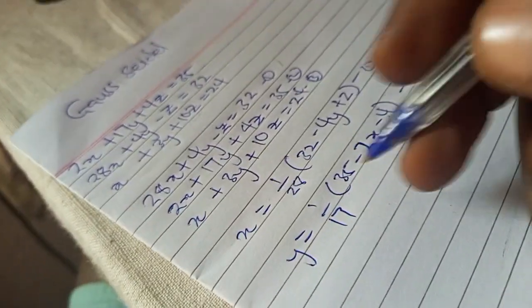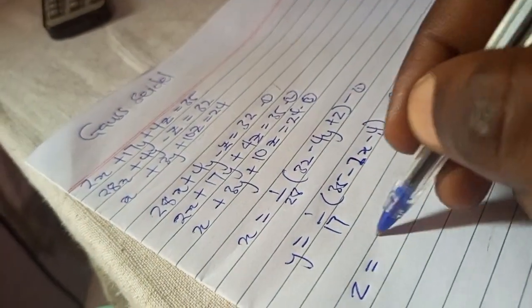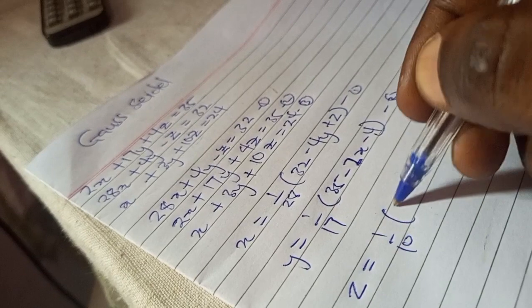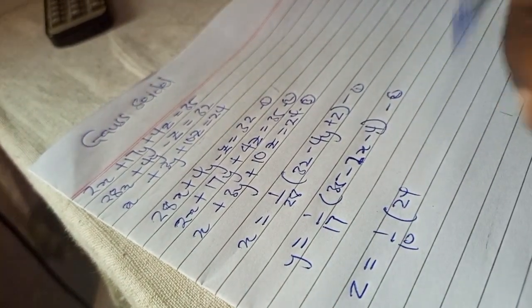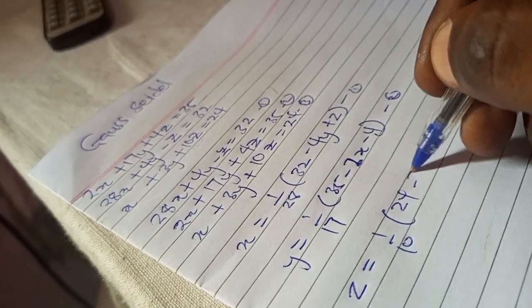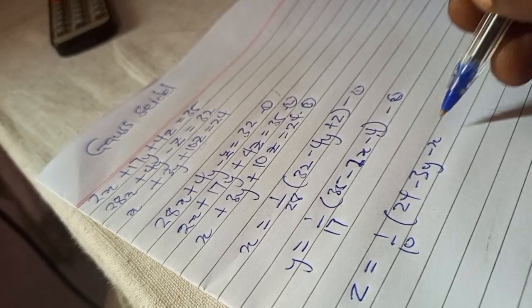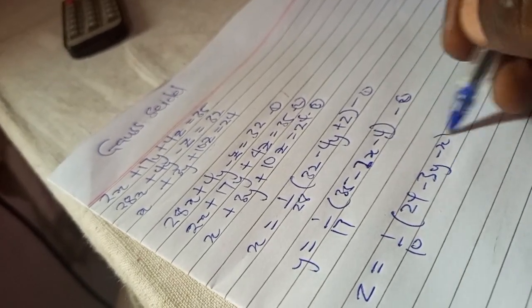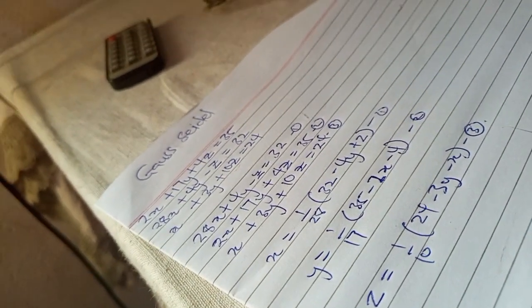And also for the third equation, we're making z the subject, so we get z is equal to 1 out of 10, 24 minus x minus 3y. I'll come back and correct that mistake, because I had to write it in alphabetical order. And so now we are moving to the iteration.